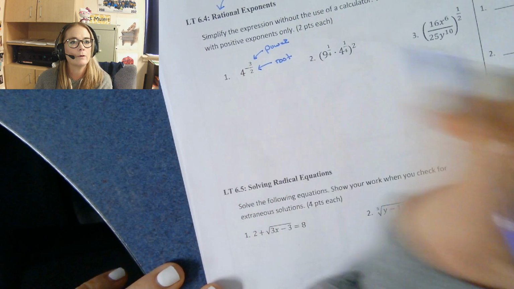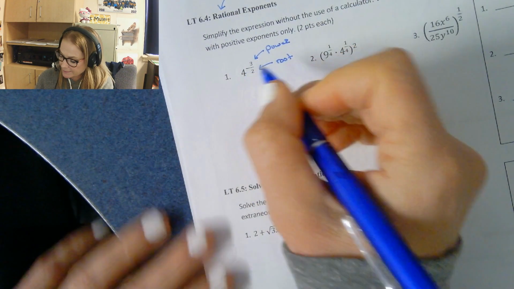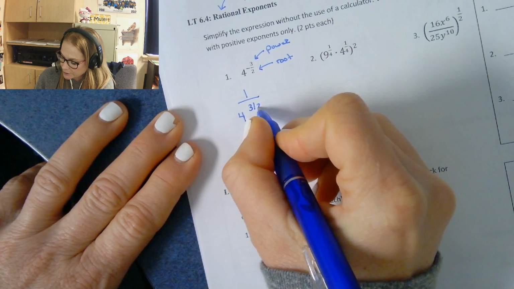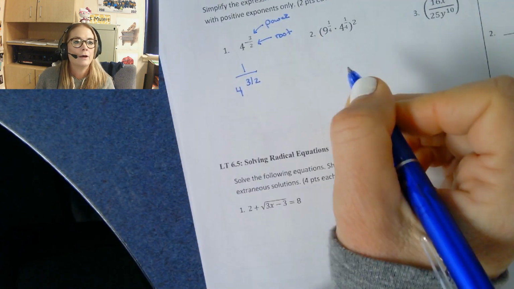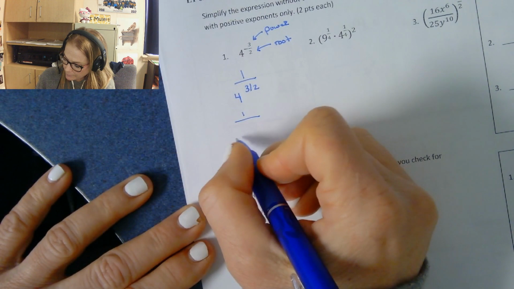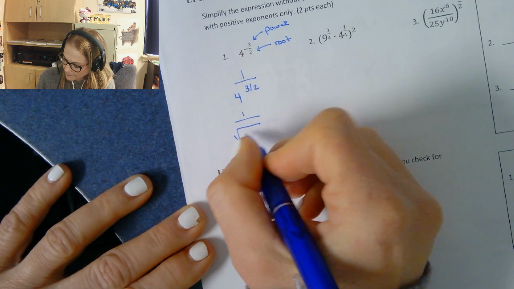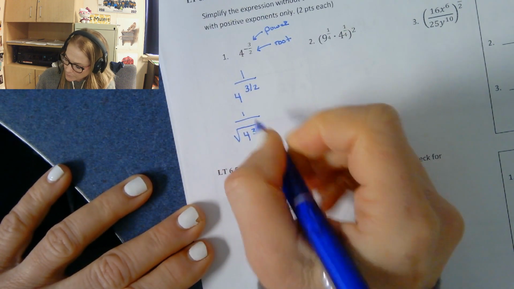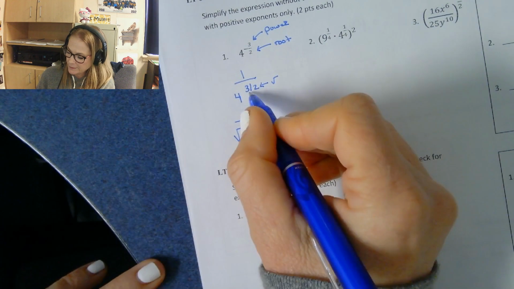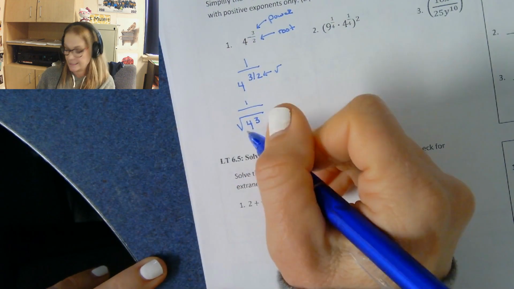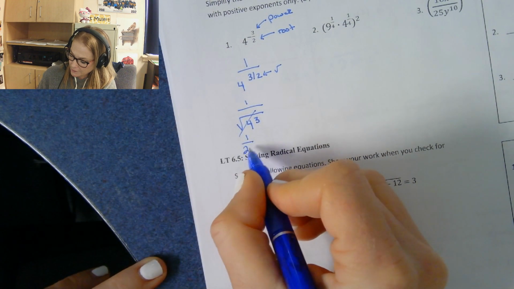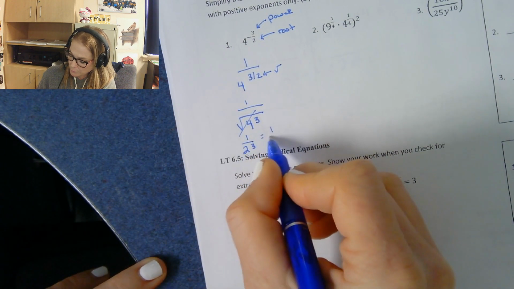So this is a square root problem. This negative exponent, it does mean we're in the wrong place. So first thing I'm going to do is change this to 1 over 4 to the 3 halves. And then again, this is just a square root of 4 cubed. So that means square root, and then 3 is just the power. Okay? So I can take the square root of 4, which is 2. And so this is just 1 over 2 cubed, which is 1 over 8.